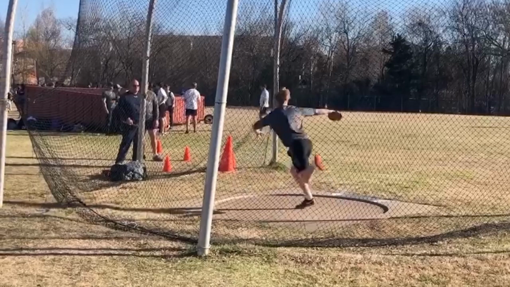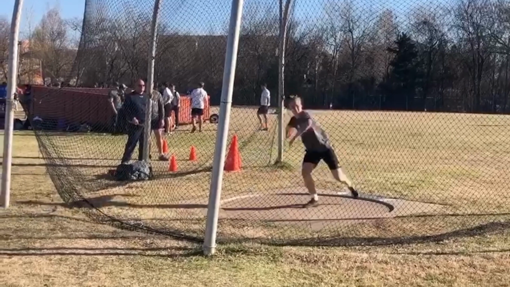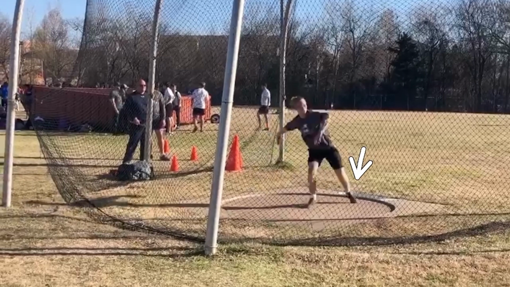Let's go through here. Boom, it does land pretty fast. So here, left foot makes contact. Your shoulders and your discus, everything is back this way. I like that position. But what happens is this left foot lands here rather than back here.